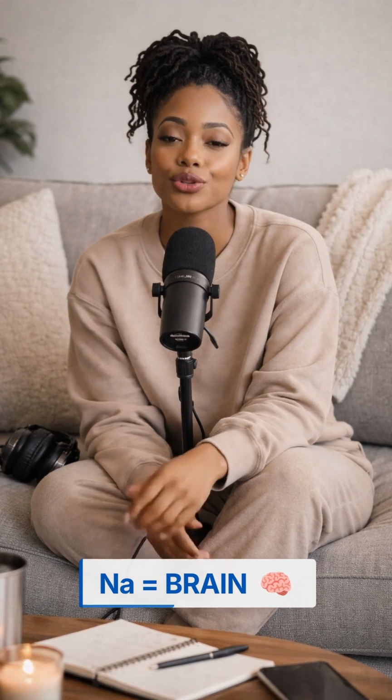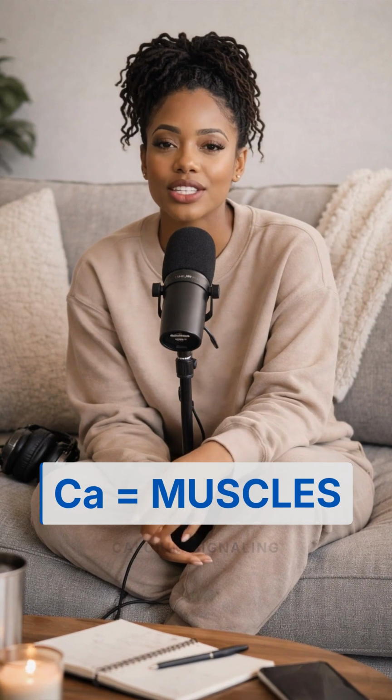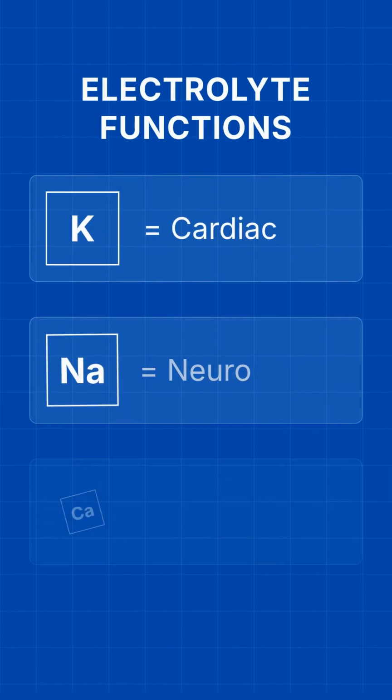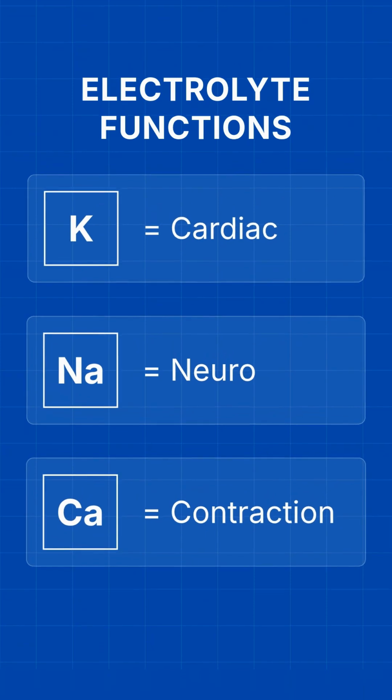Here's the rule I want you to remember. Potassium affects the heart. Sodium affects the brain. It controls your neurological function and fluid balance. Calcium affects muscles and contraction. If you remember that, you can answer most questions without guessing. Think of it like this: K for cardiac, Na for neuro, Ca for contraction. That's your foundation.